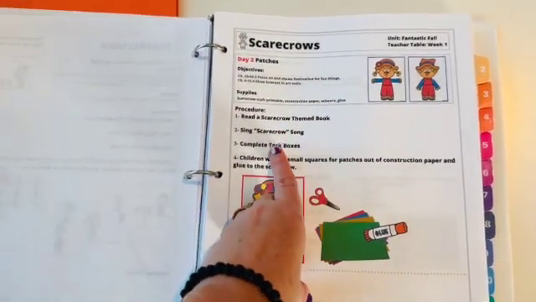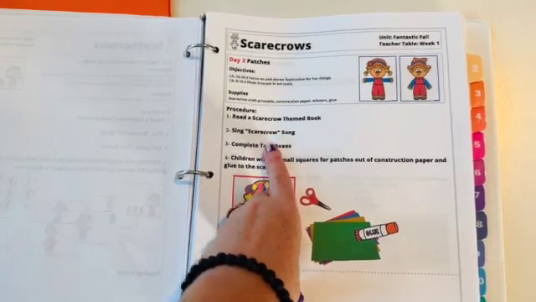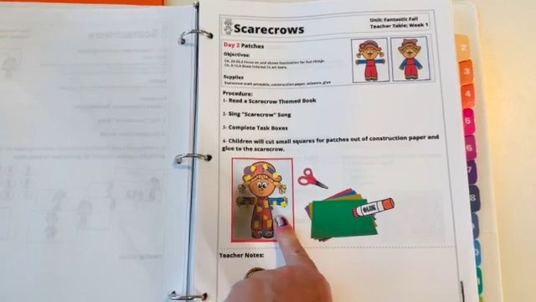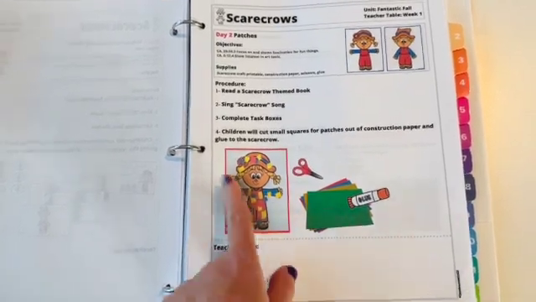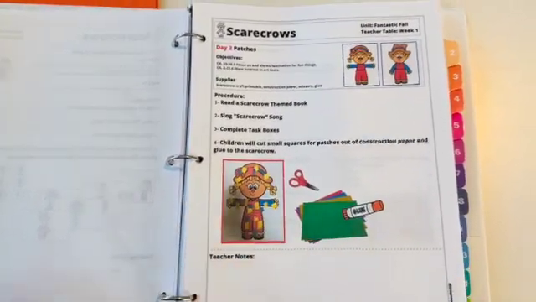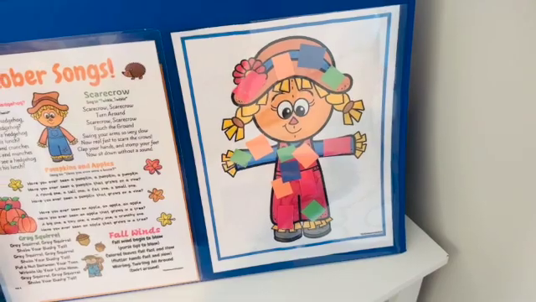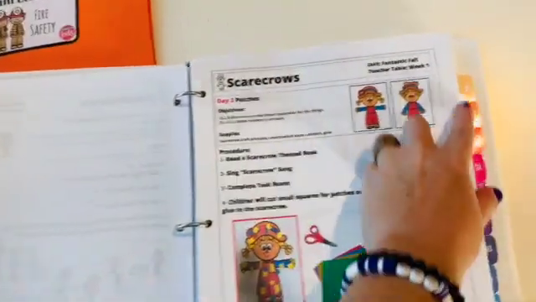They'd be playing in centers. I'd call a group over. We would sing our Scarecrow song, complete our task boxes. And then on this day, they're going to cut up little pieces of paper and glue them onto a Scarecrow printable. I have one right here, so it turns out super cute. So that's how my binder is organized.